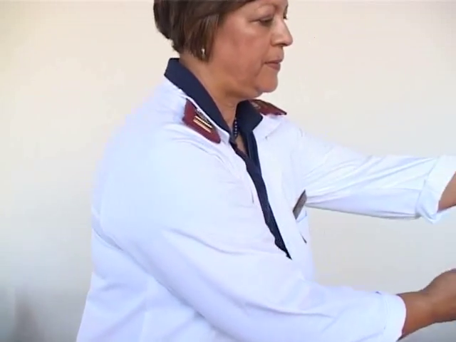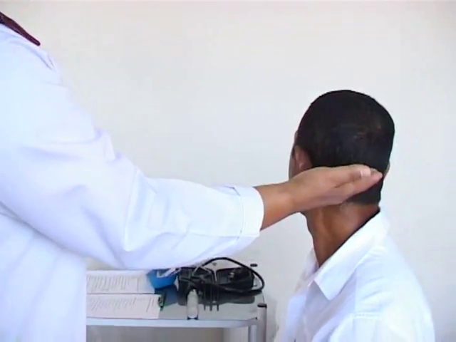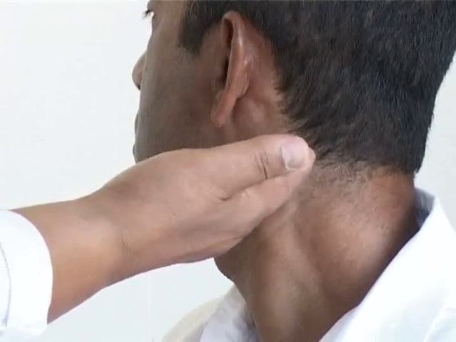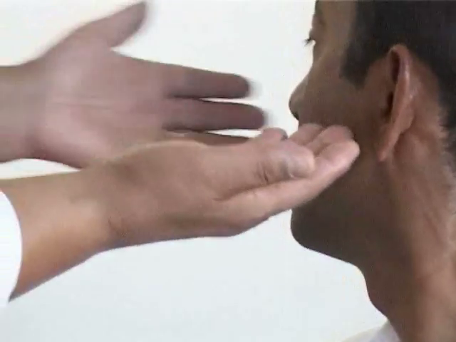We're going to look at the sites to see the shape. We're going to look at the location of the lymph nodes, the shape, the mobility of the lymph nodes, and if there's any tenderness or pain or swelling. So we're going to first look at the occipital lymph node, which is at the base of the skull, or the occiput within the hairline, to see if there's any abnormalities.